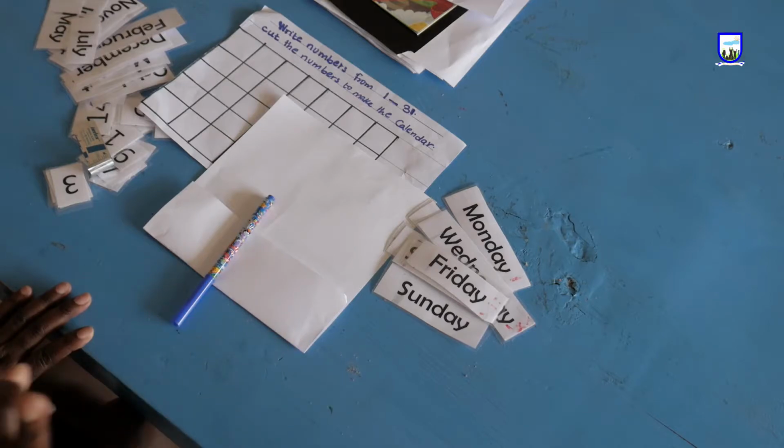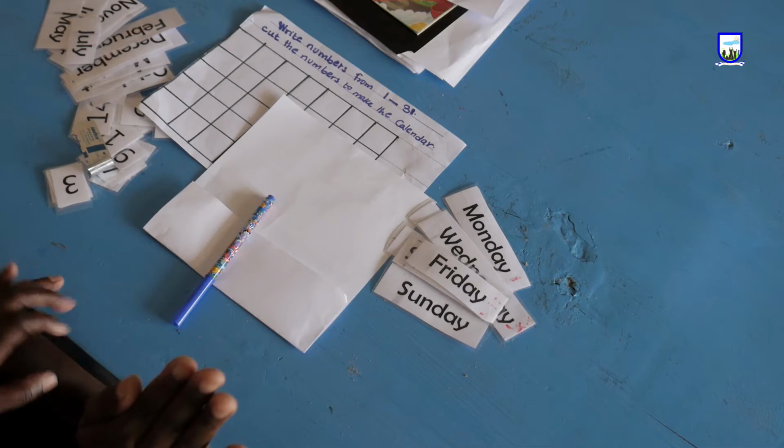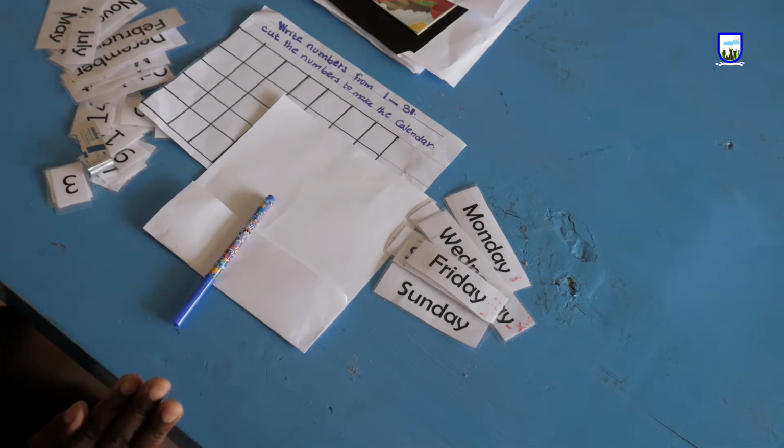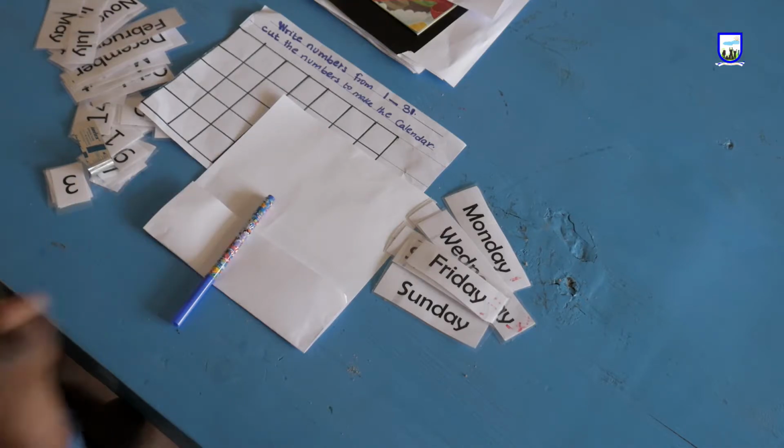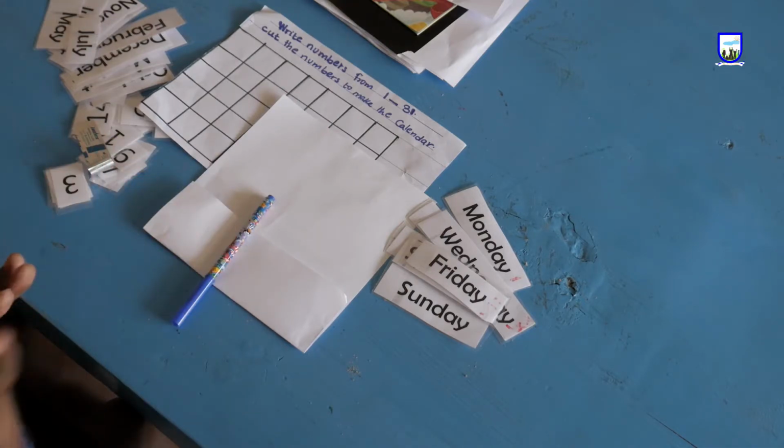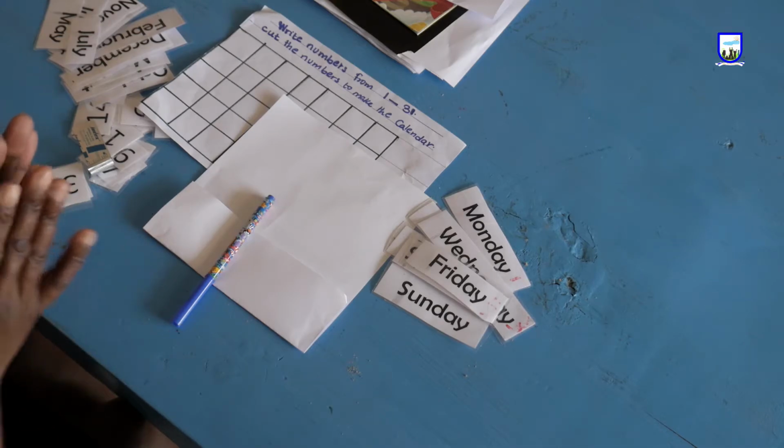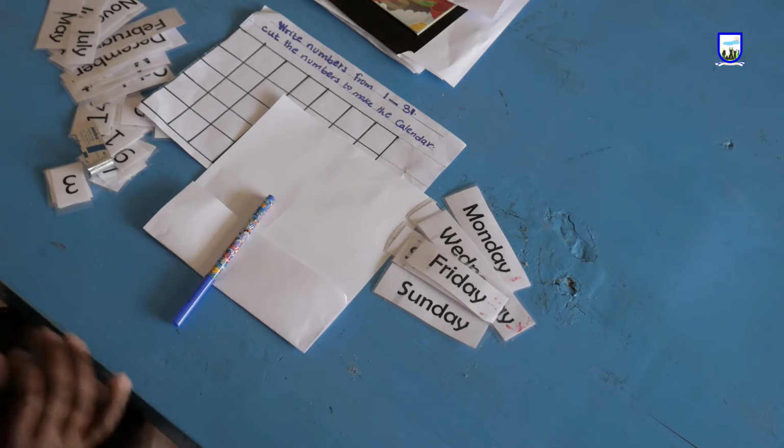January, February, March, April, May, June, July, August, September, October, November, December. 12 months make a year.